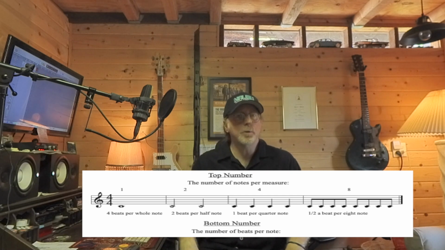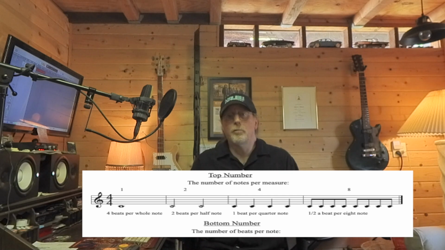That line going across we call a beam. When you have multiple eighth notes, you're going to group them in either groups of 2 or 4, and beam them together, all right? When there are 4 eighth notes together, you're going to beam them in groups of 4, okay?